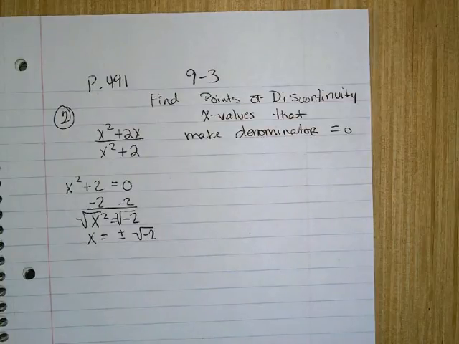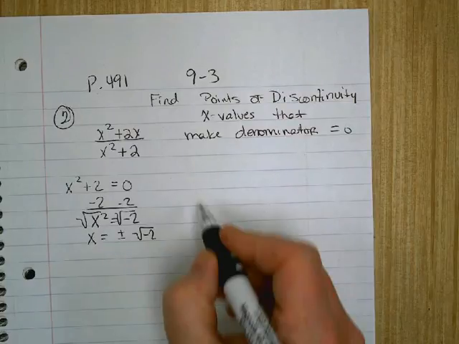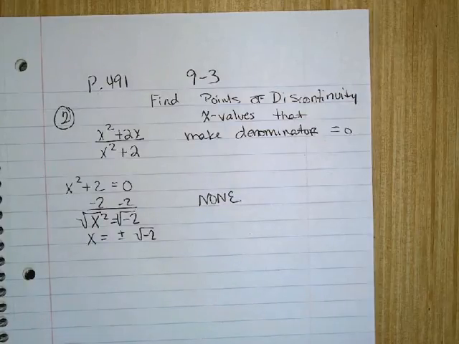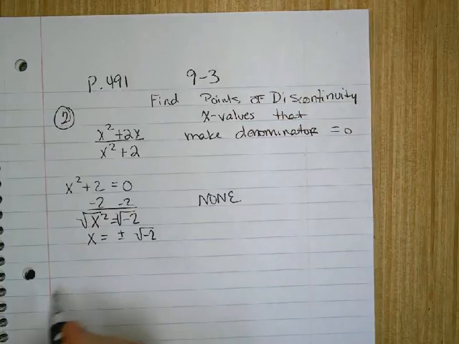Imaginary. And I'm dealing with the real numbers. So are there any real numbers that make the denominator 0? So this one, number 2, has none. No points of discontinuity. The only way that'll equal 0 is if the number's imaginary. So it's pretty easy. Let's do number 4.